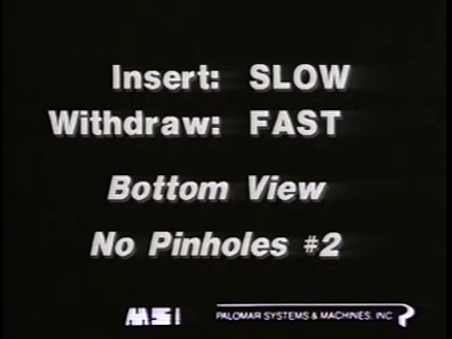To show consistency, the last experiment was repeated.